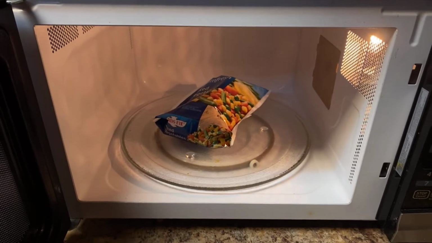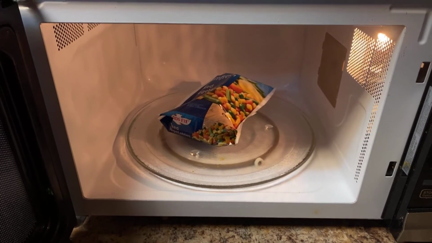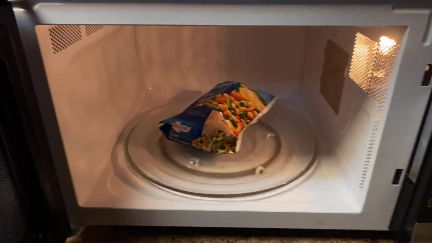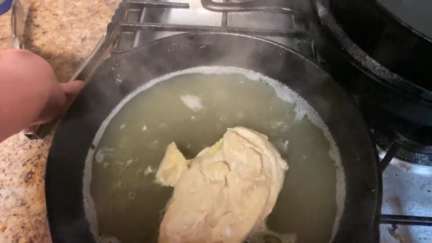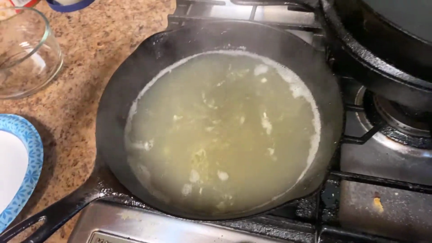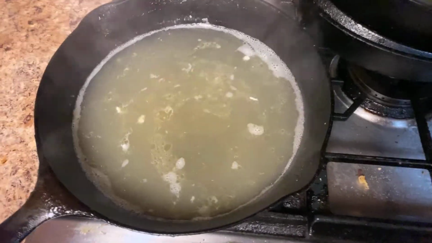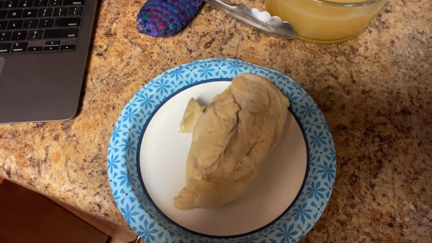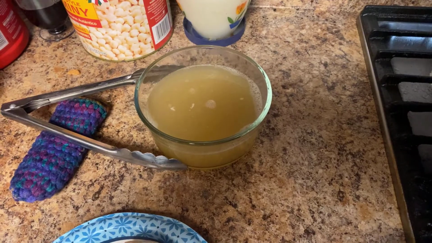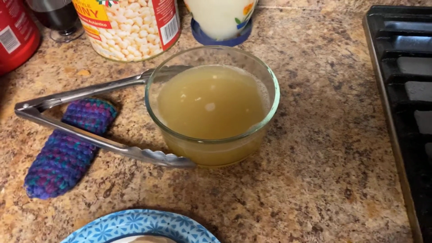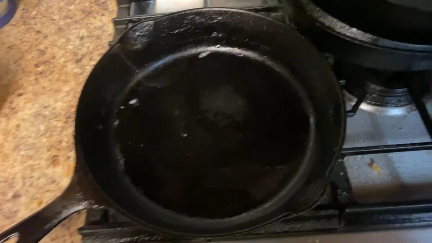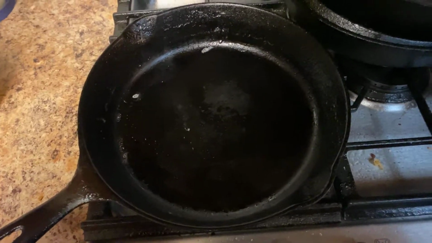My steamed veggies are now done. I will now remove them from the package and put them in their own bowl and top them off with a little bit of butter. My chicken is done poaching. I will now remove it and put it on a plate and preserve my chicken broth. This is what my chicken looks like after it's poached. I have my broth right here that I'm going to use with my sauce, and I will now add some butter to my pan for my sauce.